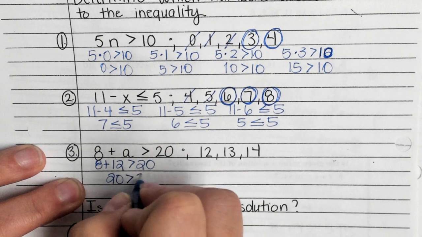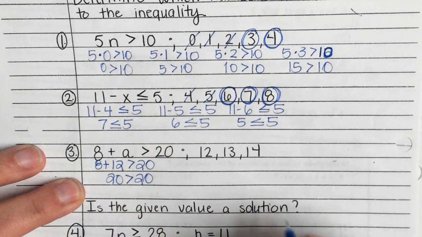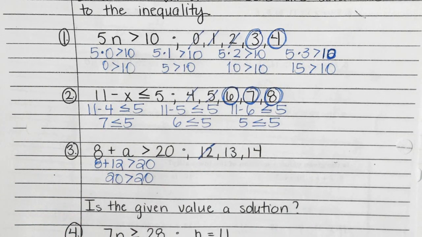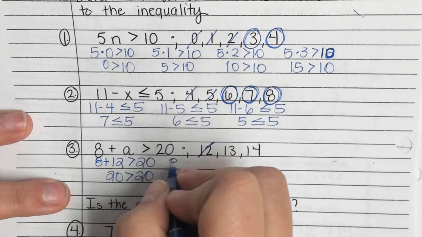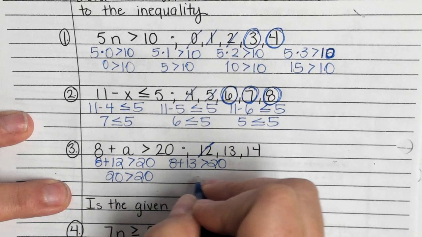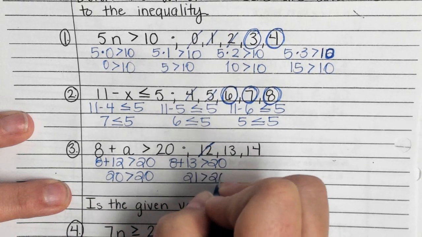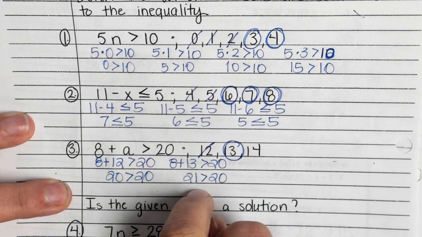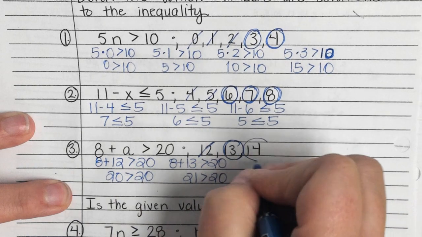20. Is 20 greater than 20? Nope. It's equal to, and we don't have that little line, so that one won't work. All right, what about 8 plus 13? That gives me 21. Is that greater than 20? Sure is. So 13 will work, and we know 13 makes it greater than 20, so will 14.